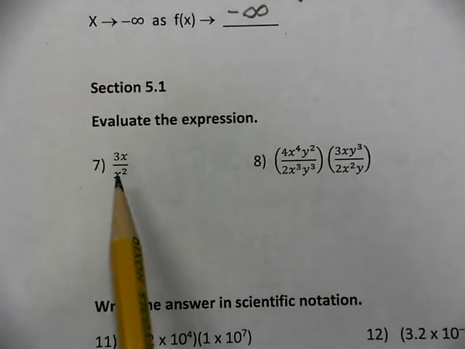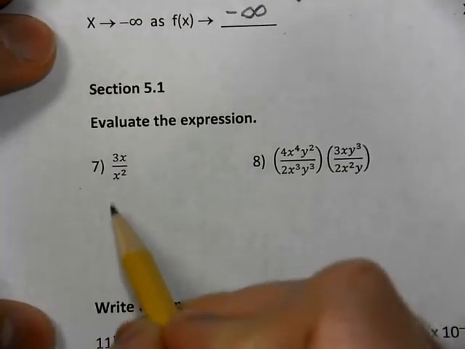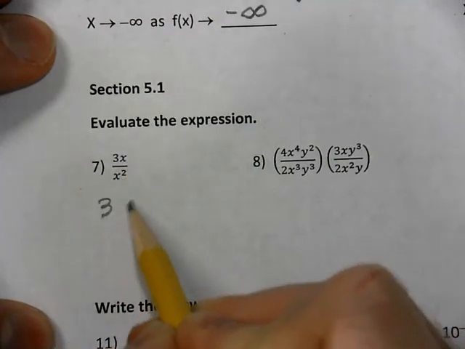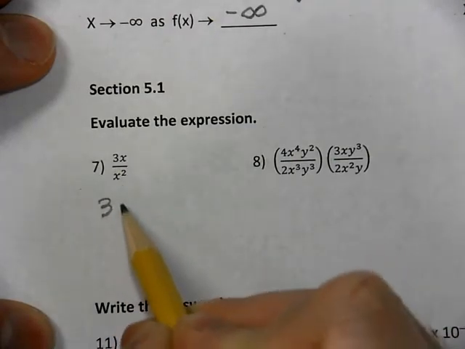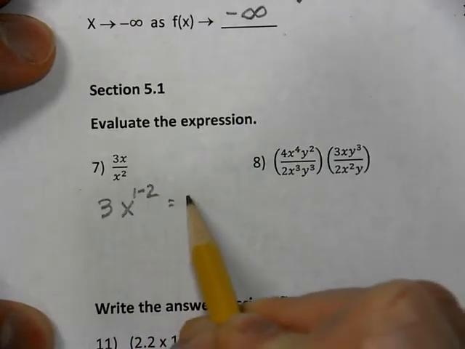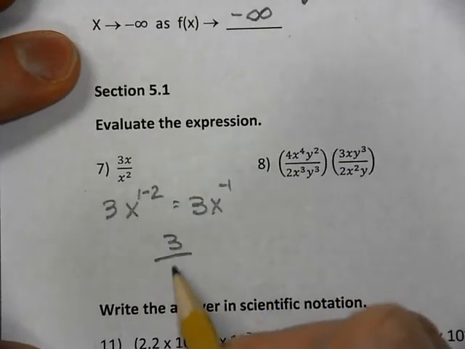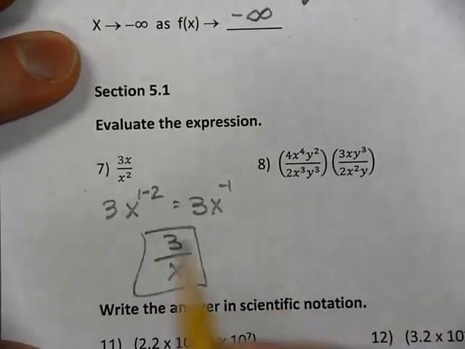Here we're going to try to simplify. We see that we have a 3. We have common bases, so we could say 1 minus 2. That's going to give us 3 to the x negative 1. So we have 3 on top and x on bottom.